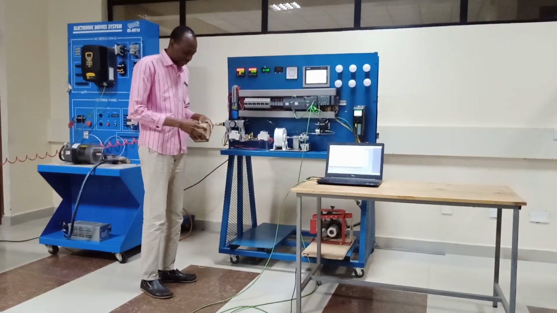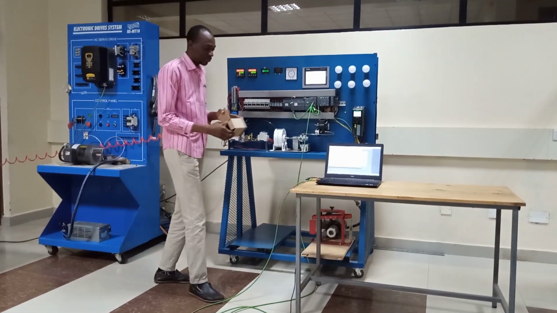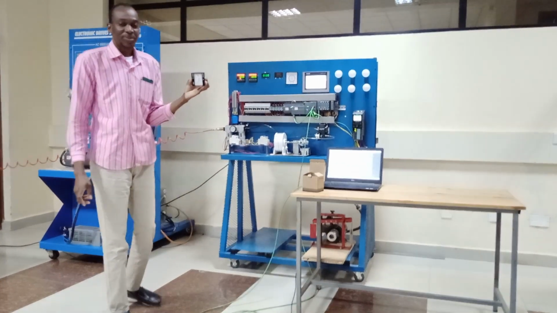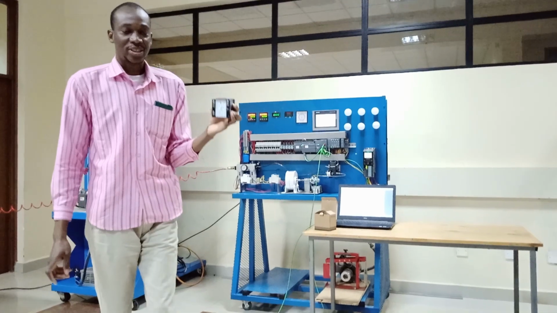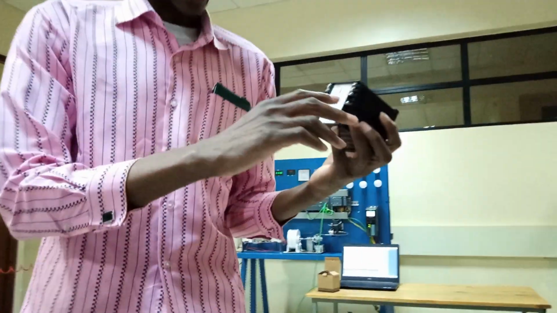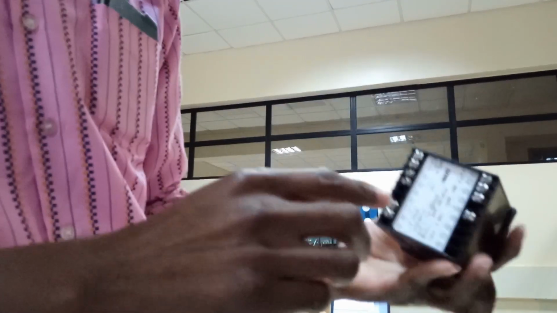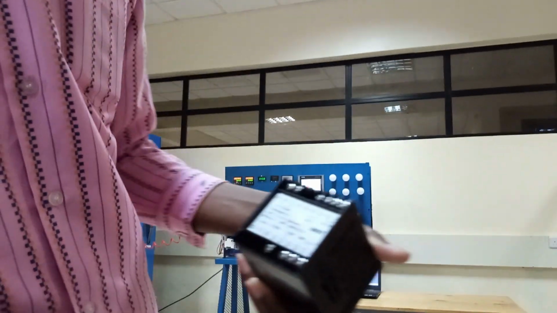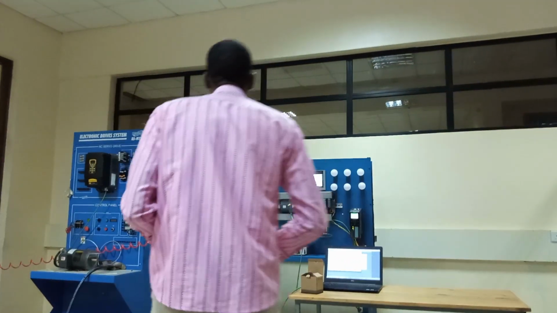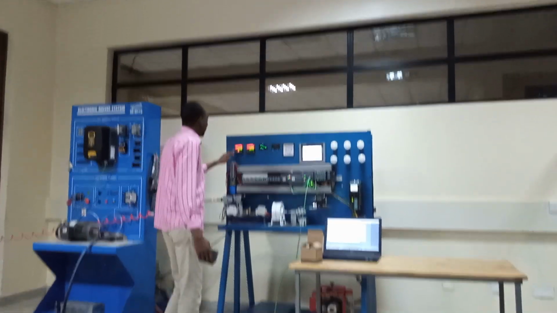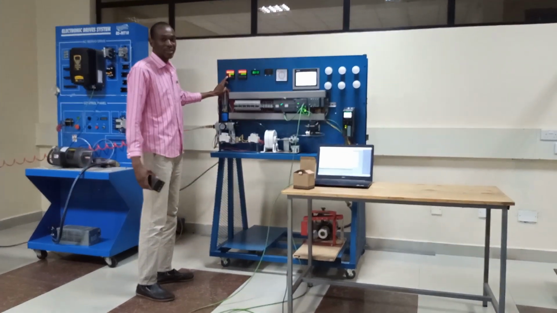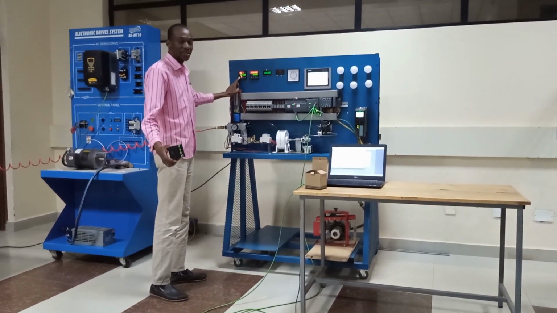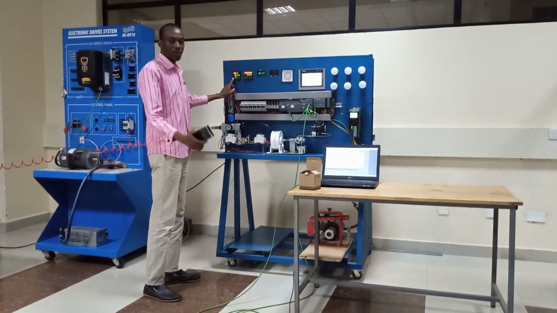Before programming the PLC, we have to set the sensors. To set the sensors, we have a frequency meter. This frequency meter will measure the frequency and output an analog signal, 4 to 20 milliamps. Then to set this, we have setting parameters here. You have to press the set button to set the parameters needed to control the PID.